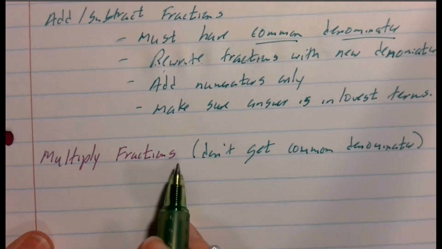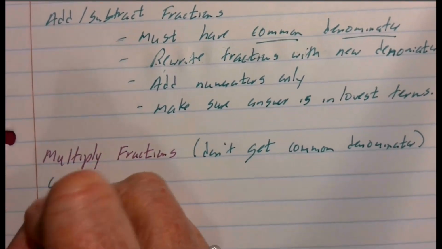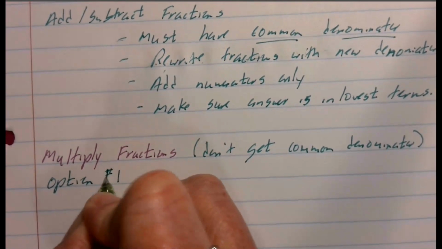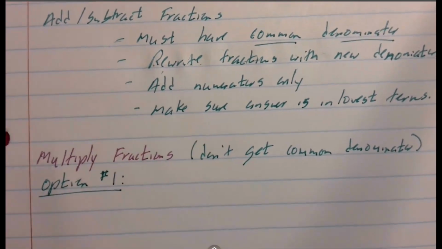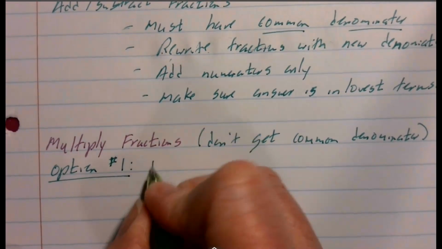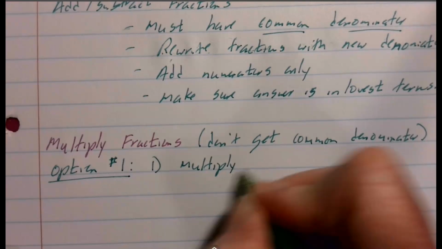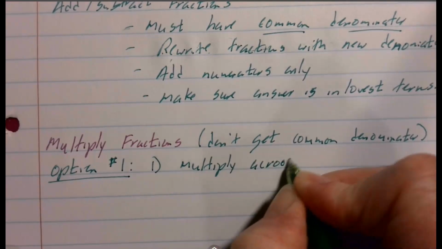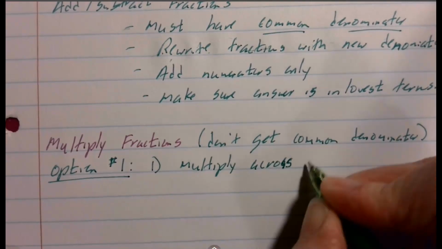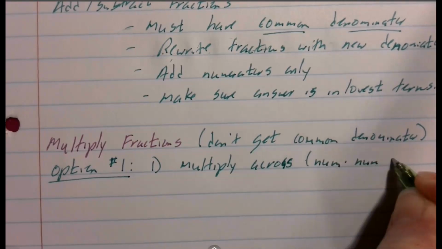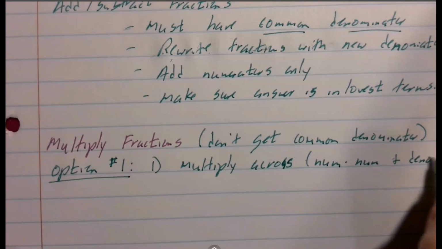So remember, with multiplying fractions, there's actually two options. Option 1. Now, option 1, just to let you know, might not be the best if you have big numbers. Okay, first, multiply across. Meaning numerator times numerator and denominator times denominator.